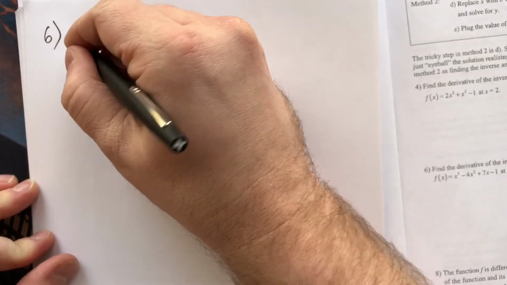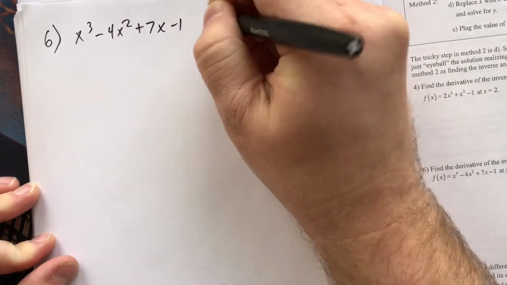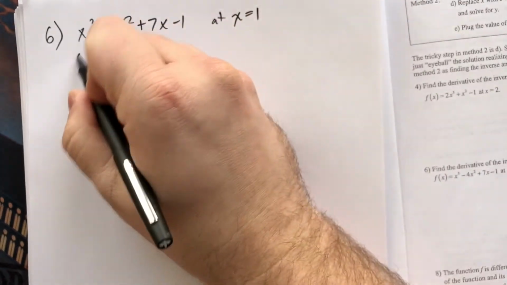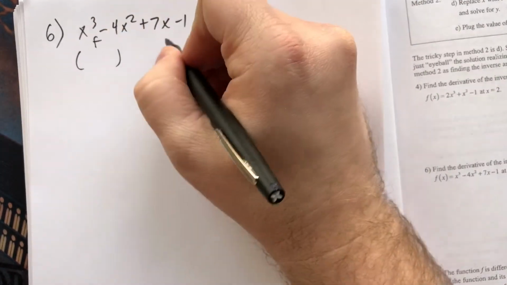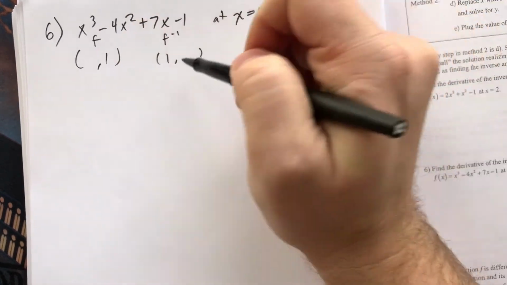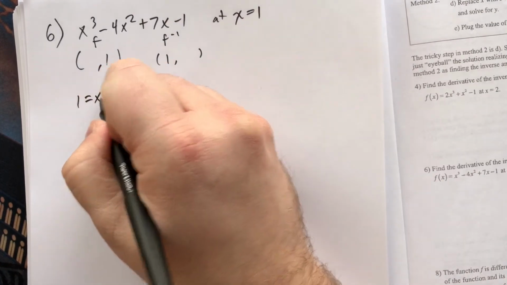So let's see, number 6, x cubed minus 4x squared plus 7x minus 1 at x equals 1. So same game, right? Here's f inverse. So I know it's 1 comma something. So then that means that's something comma 1. So I'll set this equal to 1.